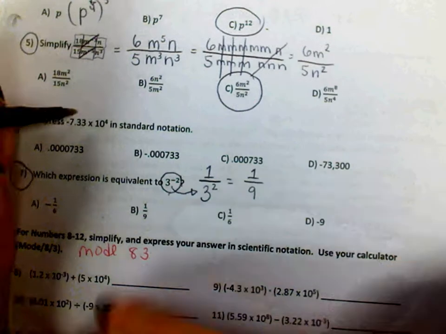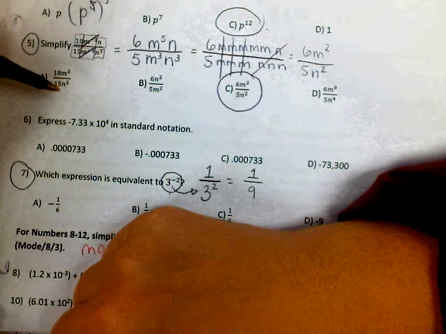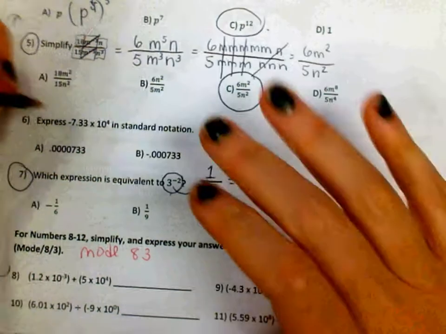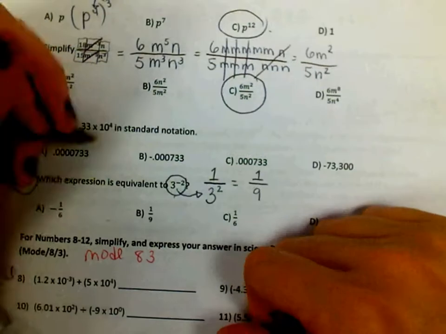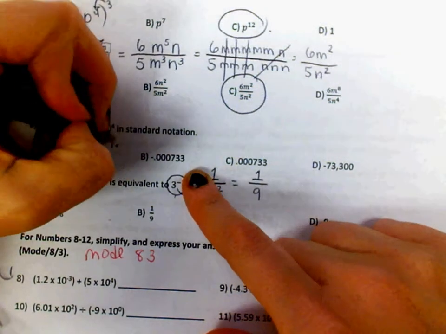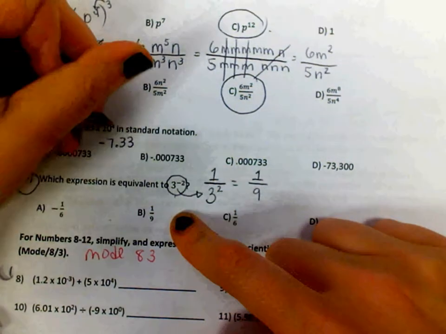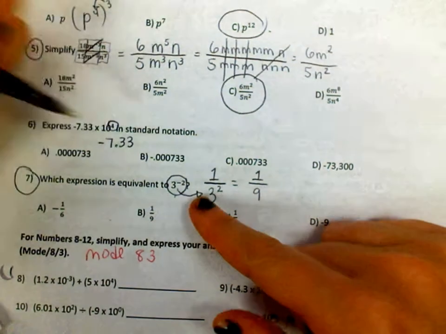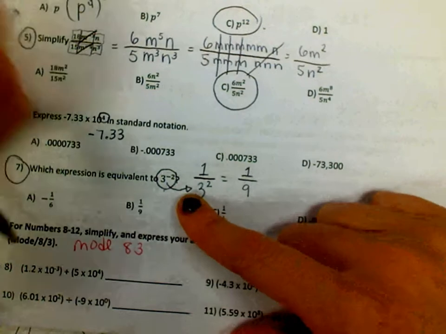So number 6 is another one that's in scientific notation, and we need to put it in standard notation. So the number is negative 7.33 times 10 to the fourth power. So you take your decimal, negative 7.33. Look at your exponent, and our exponent is a positive 4, so that means this is going to be a bigger number.